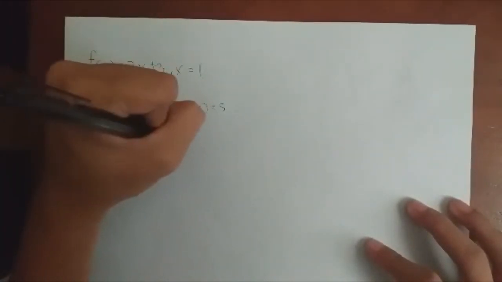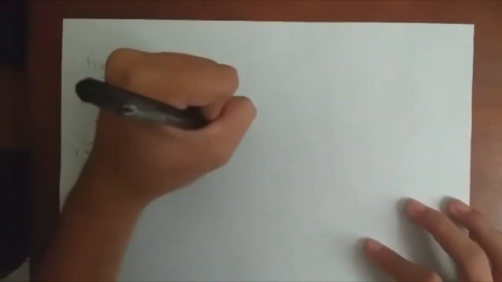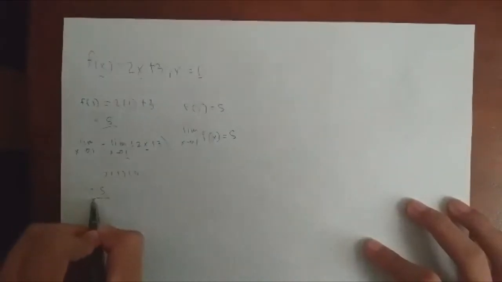So, mangyayari is, after nyan, f of 1 is equals to 5. And then, limit of x approaches to 1 of f of x is equals to 5.